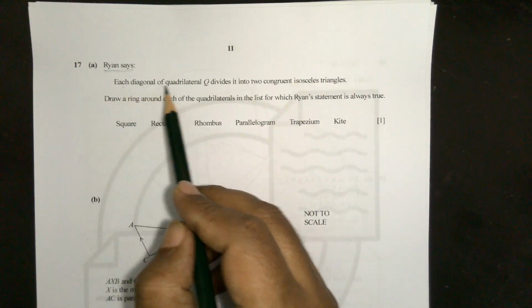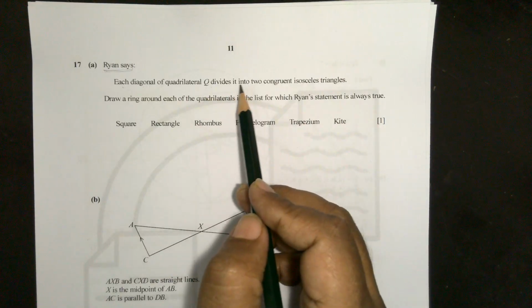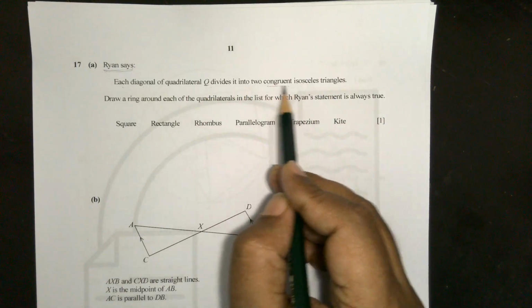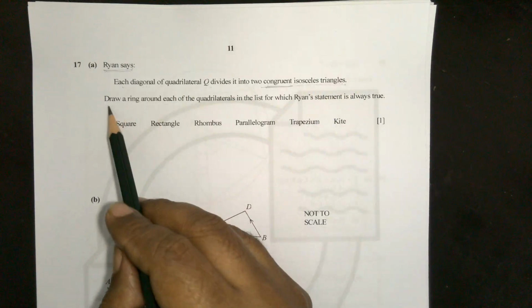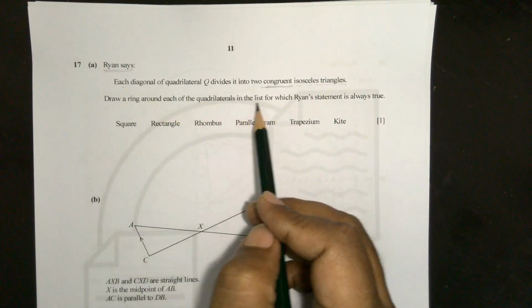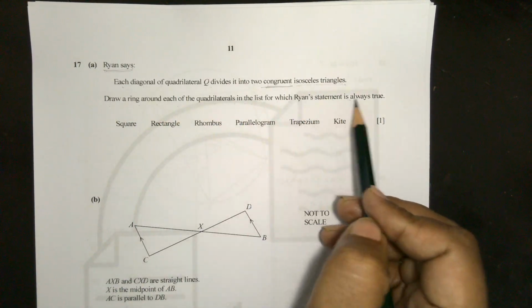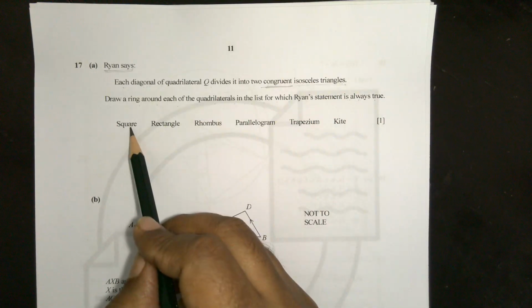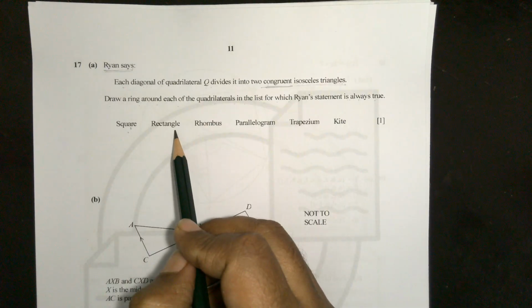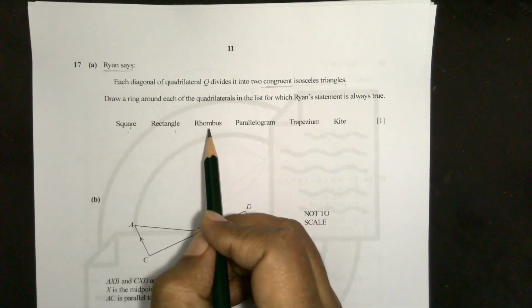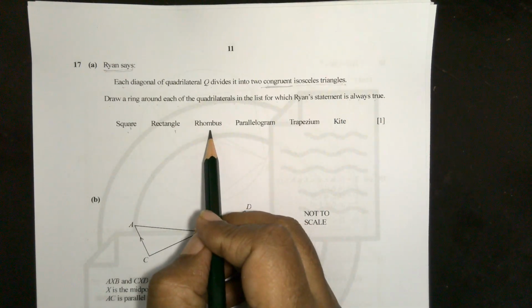Each diagonal of a quadrilateral divides it into two congruent isosceles triangles. The important part is congruent isosceles triangle. Draw a ring around each of the quadrilaterals in the list for which Ryan's statement is always true. So square, the two diagonals produce isosceles triangles. Rectangle, the two diagonals produce isosceles triangles.